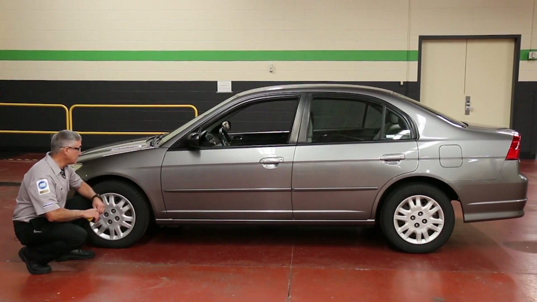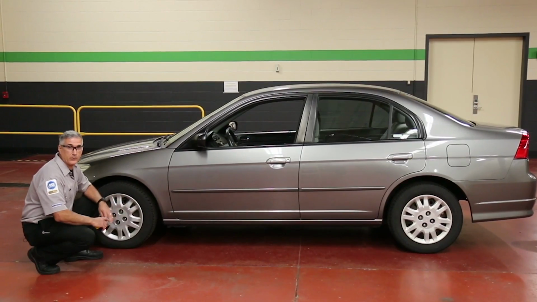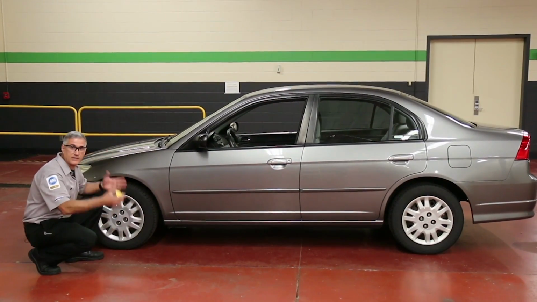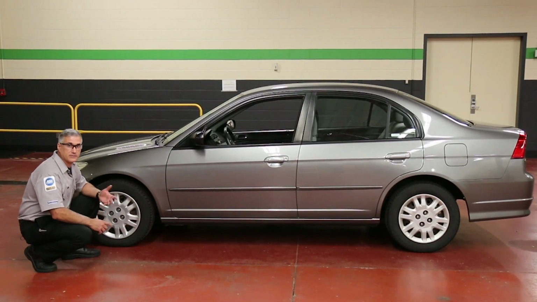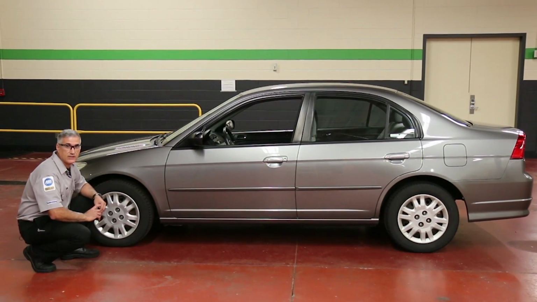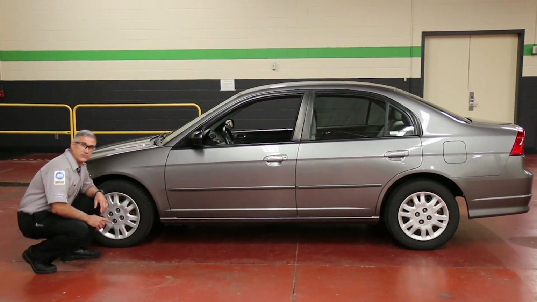Another good check would be to measure from the top of the tire to the bottom of the fender lip opening. This is going to tell you if the entire vehicle is sitting low. So for most passenger cars, you're going to see about an average of 2.5 inches. For most SUVs and trucks, it's going to be around 5 inches.